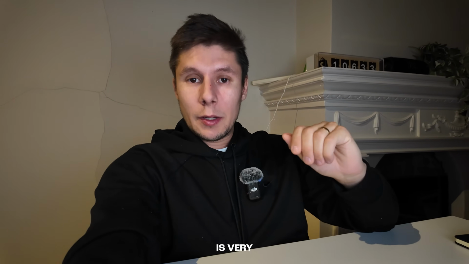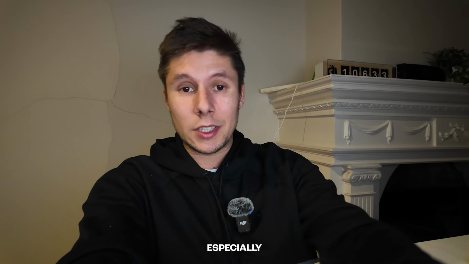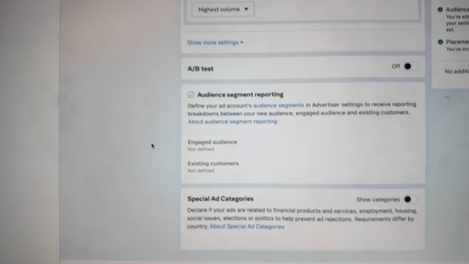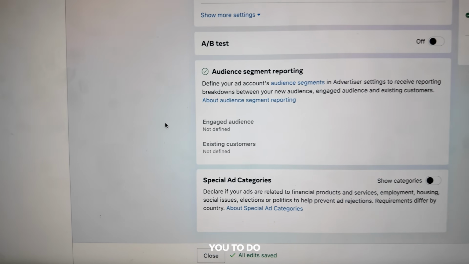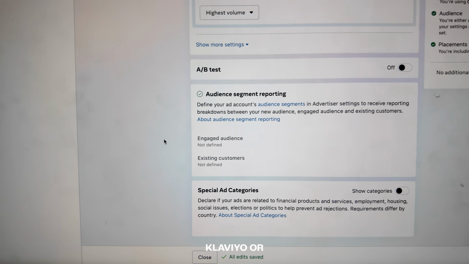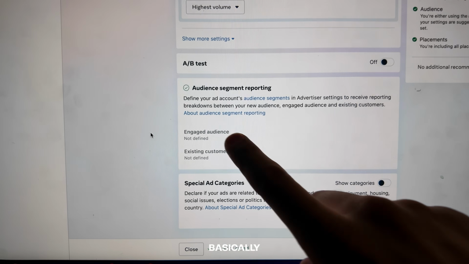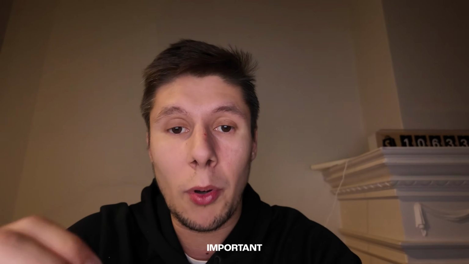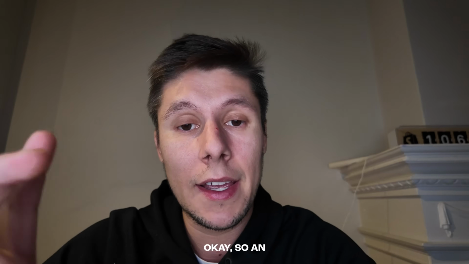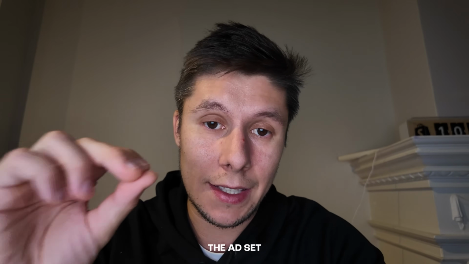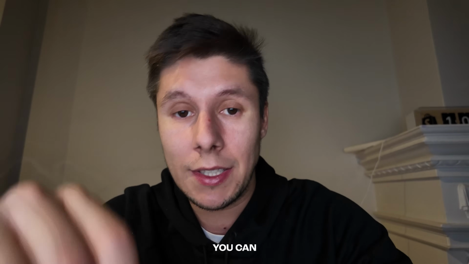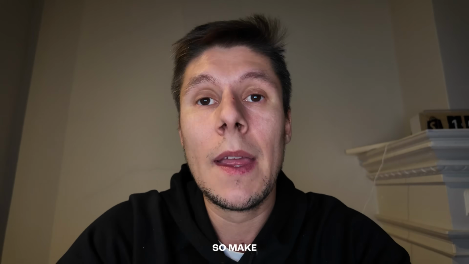Now, this next part is very important, and make sure that you guys do this, especially if you're starting out. What you'll notice here is we have audience segment reporting, okay? Now, what this enables you to do is connect through, say, Klaviyo or a customer CSV file, but basically you can set your engaged audience and your existing customers. This becomes important when you're using exclusions, okay? So an exclusion applies at the ad set level, which I'm about to show you, and it means that you can exclude existing customers, you can target an engaged audience if you're running a retargeting campaign, etc. So make sure you set this up.